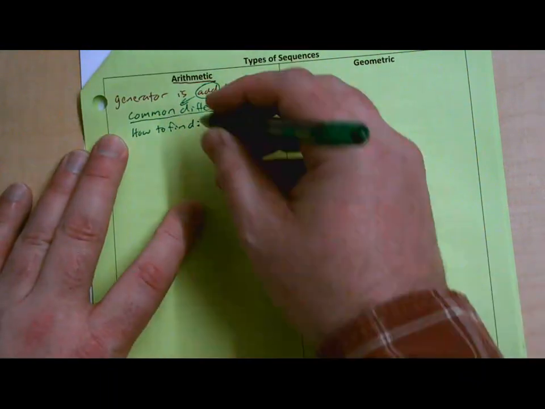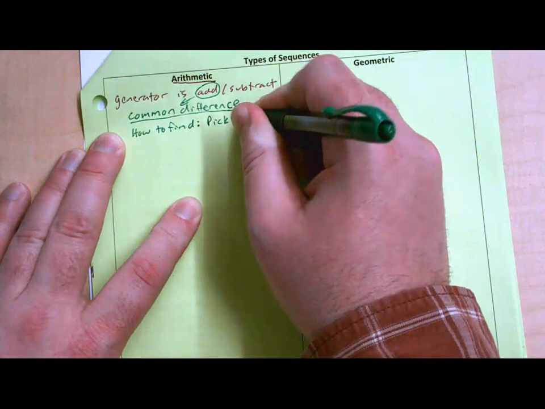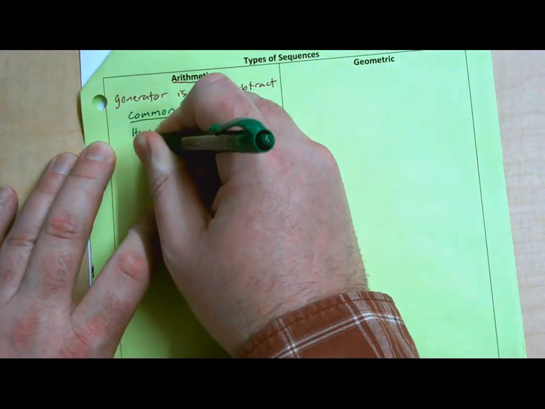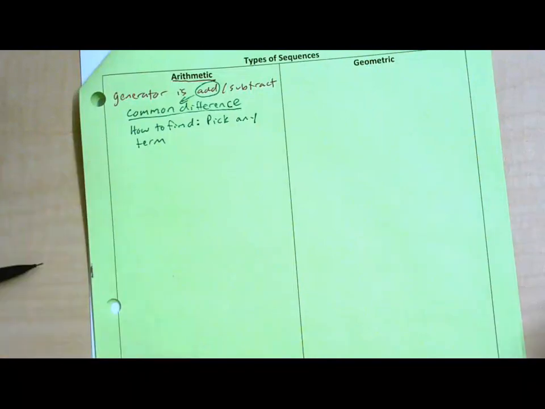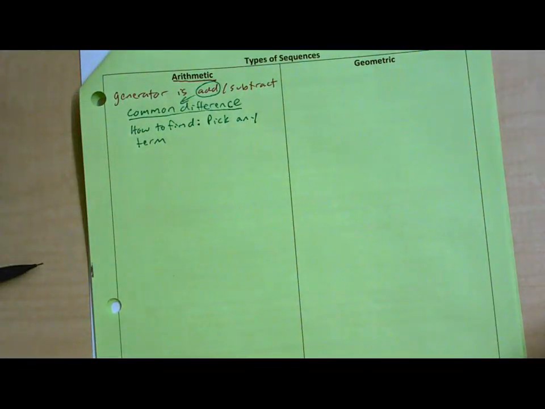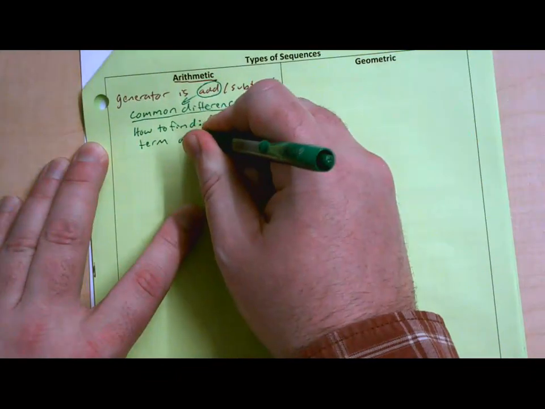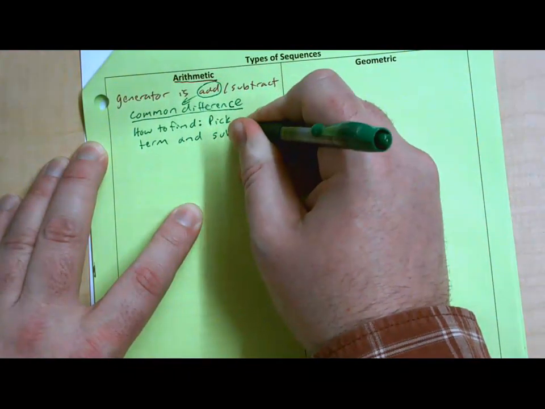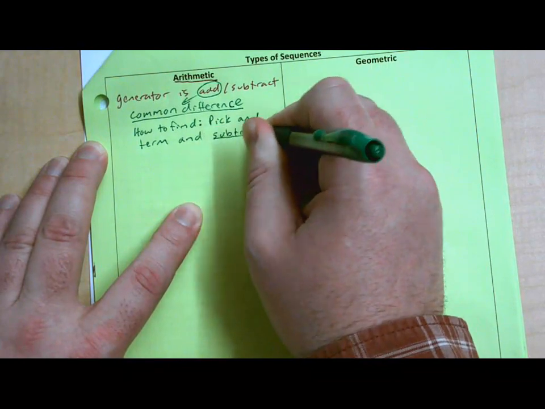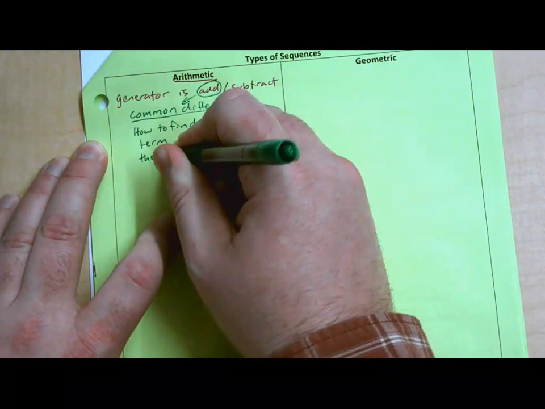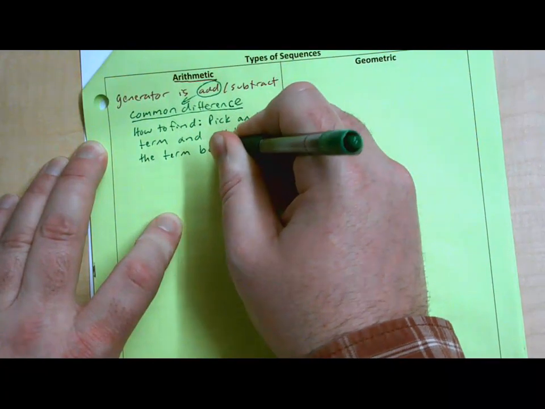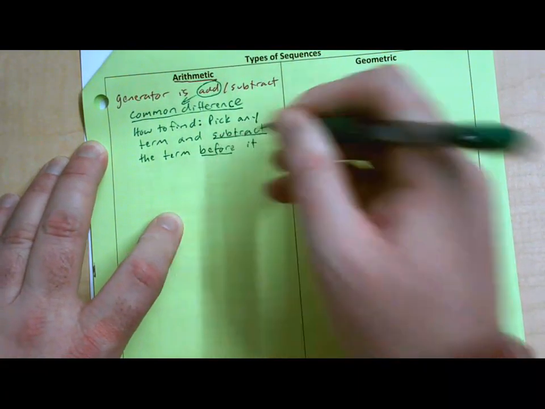It's pretty easy. You just pick any term, any one you want, and subtract the term before it. But you got to do the one before it, not after it. If you do this in the wrong order, you're going to get the common difference, but it's going to have the wrong sign on it. It'll be positive where it should be negative, or it'll be negative where it should be positive.